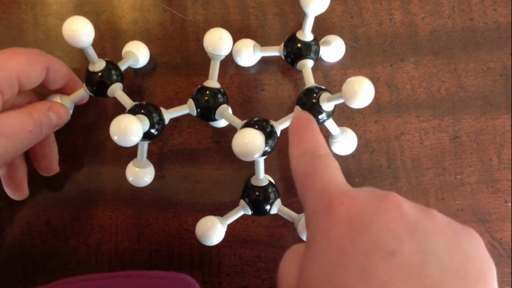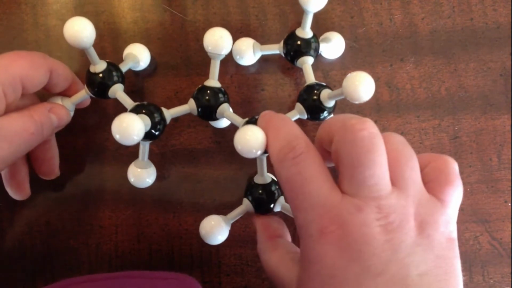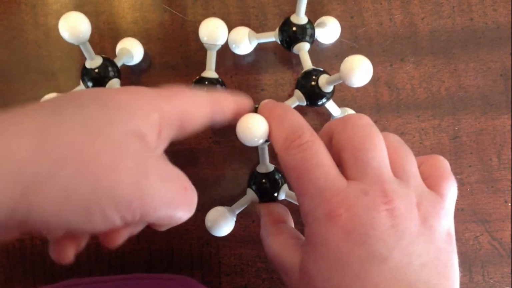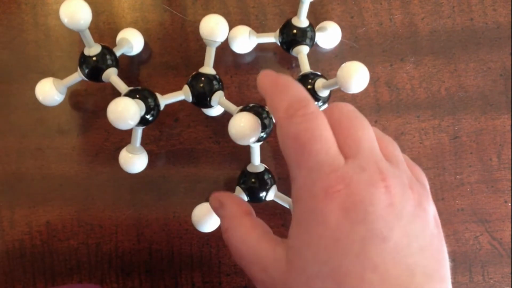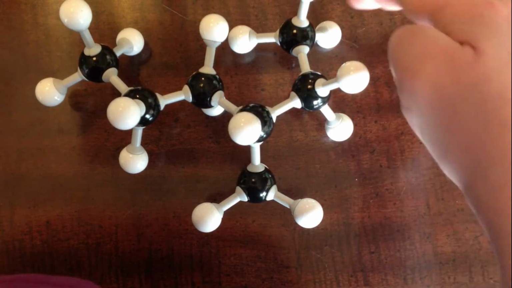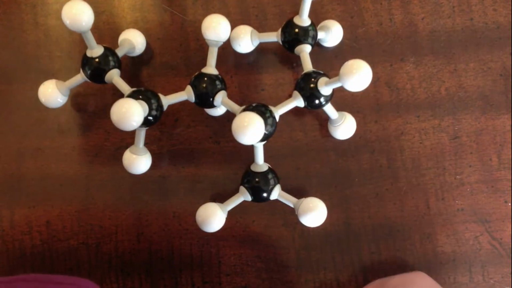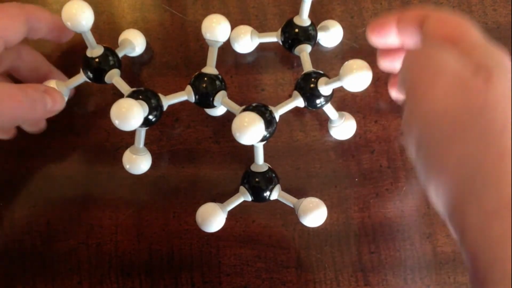So for example, 1, 2, 3. Here I've got that carbon branch coming off of 3. 1, 2, 3, 4. There it's coming off of carbon number 4. 3 is smaller than 4, so I'm going to number from the side that's closest to where that branch occurs.